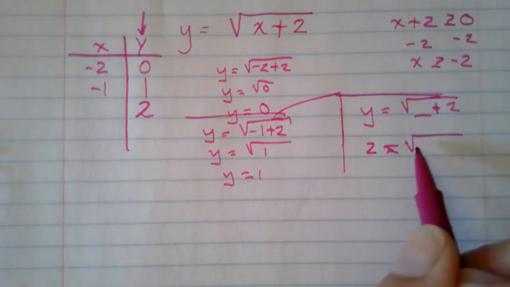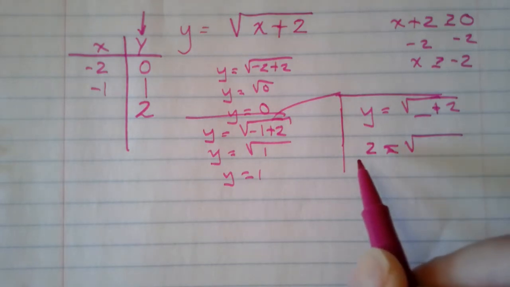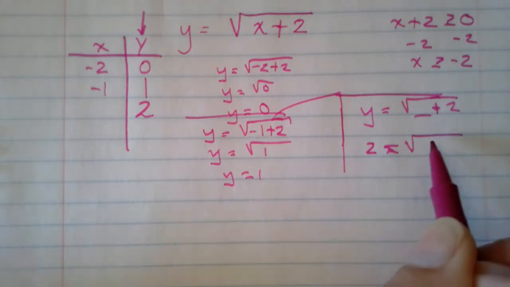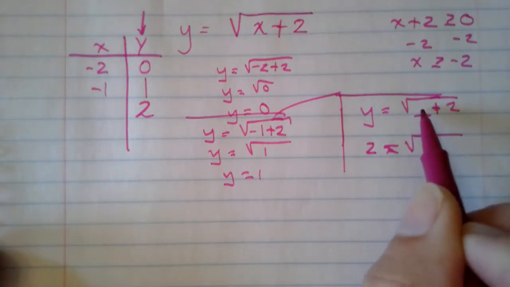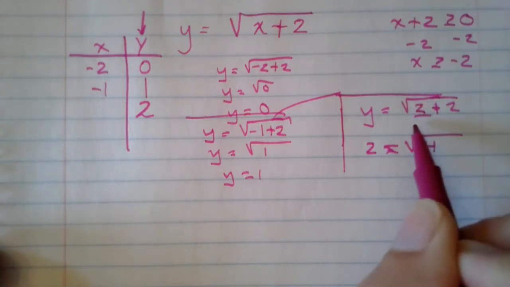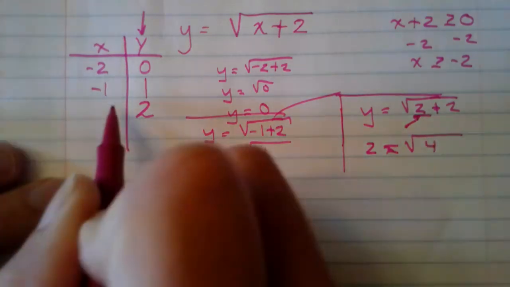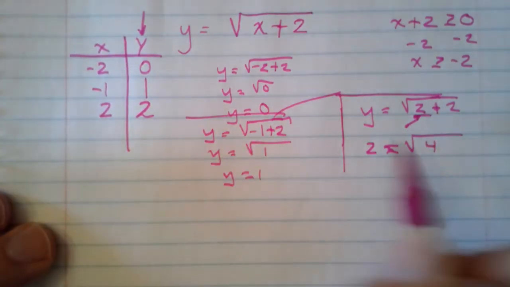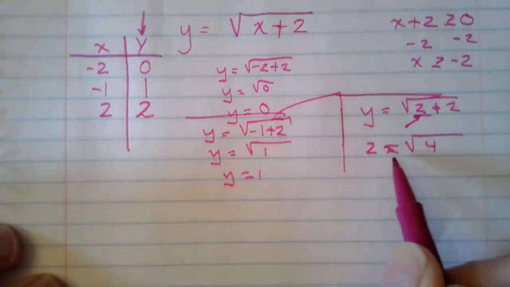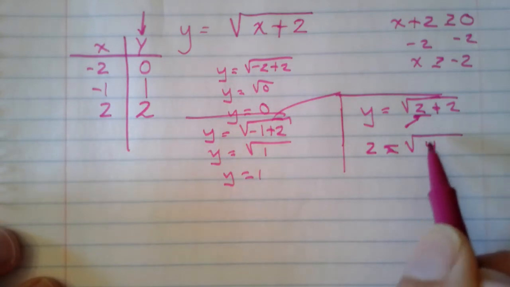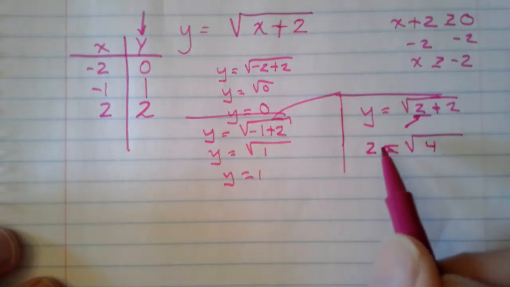The square root of what equals 2? Well, the square root of 4 equals 2. So what do I have to plug in for my x? If I plug x to be 2, I get the square root of 2 plus 2, the square root of 4, which is 2.